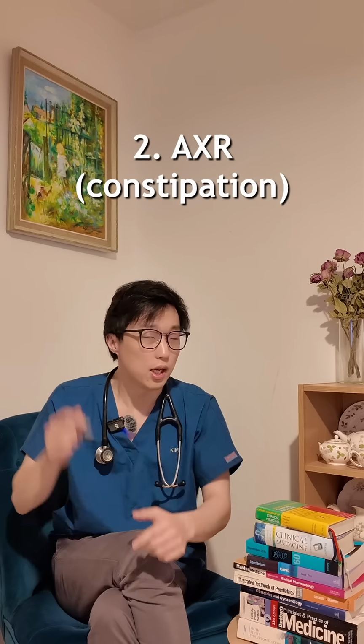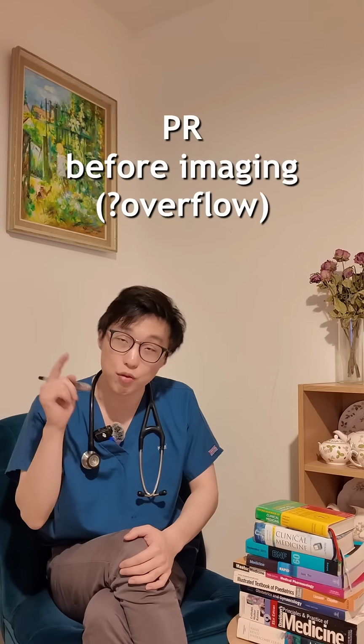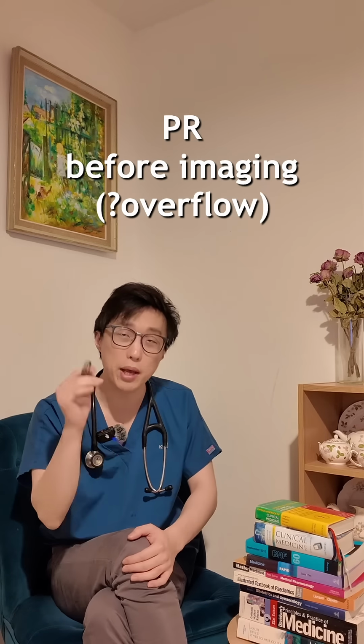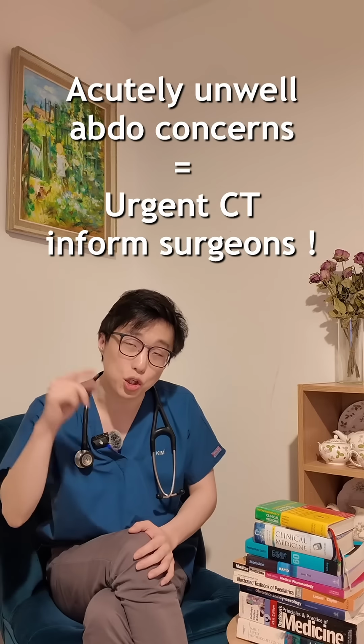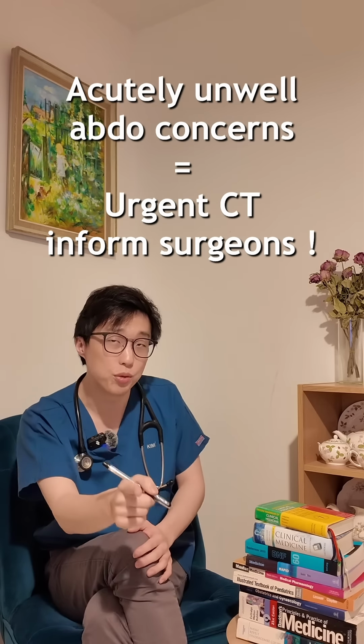Number 2 is an abdominal X-ray. I also cannot remember the last time I did this test. Always do a PR exam before abdominal imaging because the diarrhea may be overflow. If the patient is acutely unwell with abdominal concerns, then proceed to an urgent CT and inform the surgeons.